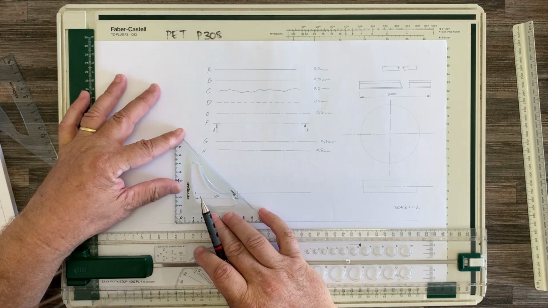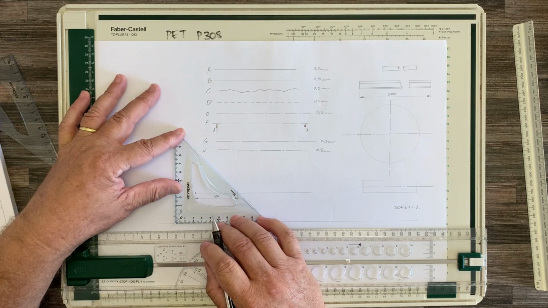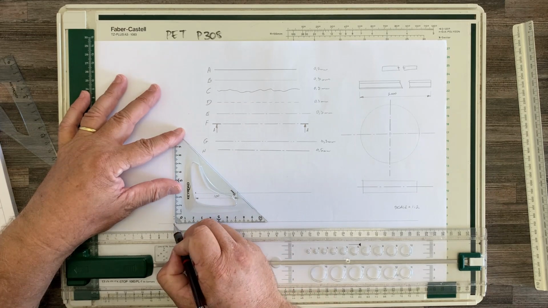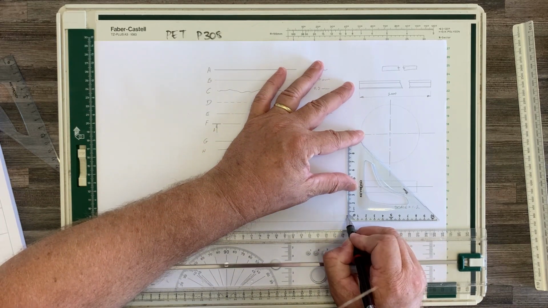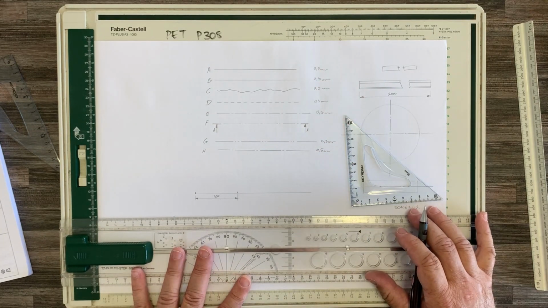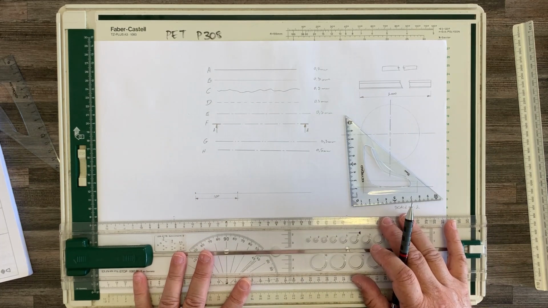So let me measure that. That's 7 there, and I think it's 5 millimeters. No, titles are 5 millimeters and dimensions are 3 millimeters. Okay, my apologies. There's 5 millimeters and 3 millimeters. I'll just mark that out here, 5 millimeters and 3 millimeters, and we can just draw a line. Oh, that's not that one, it's the next one.